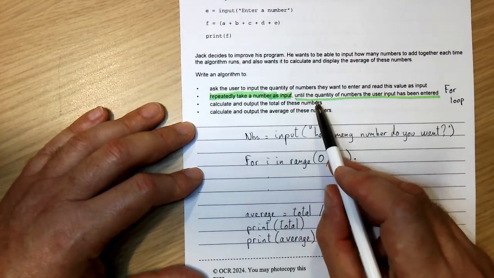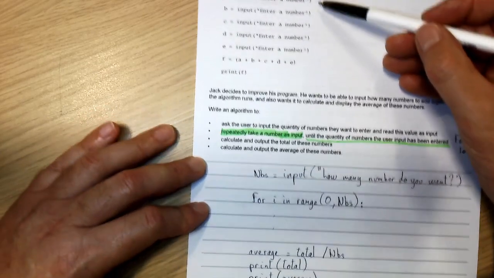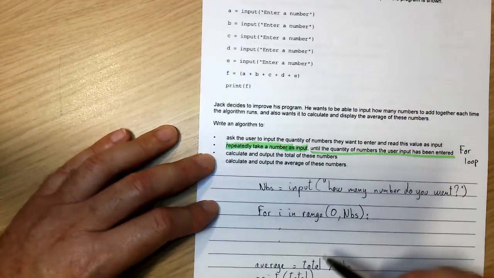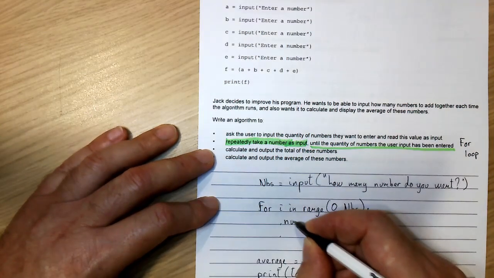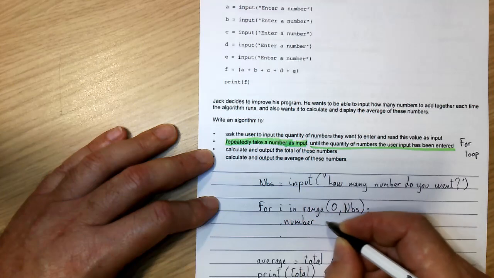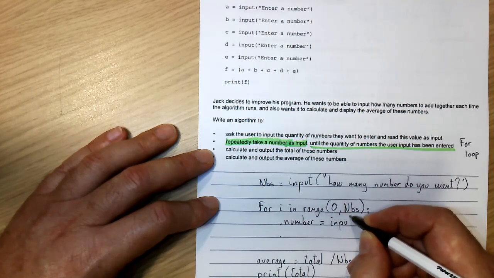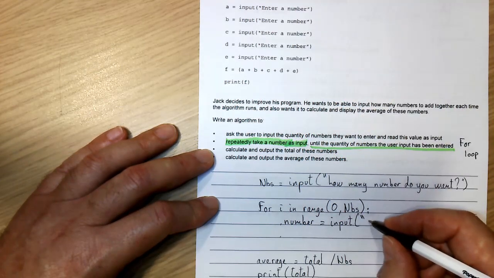Here I need to ask the user a number, similar to what happened up here, and I want to simplify this code with a loop. So I'm simply going to say number equals input, and I repeat the same message given to us earlier in the exam paper, "Enter a number".